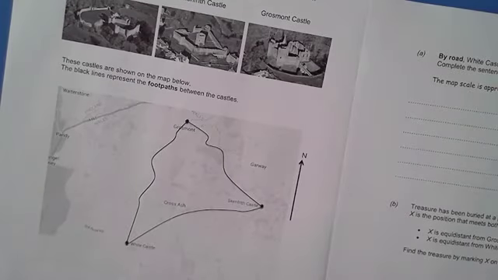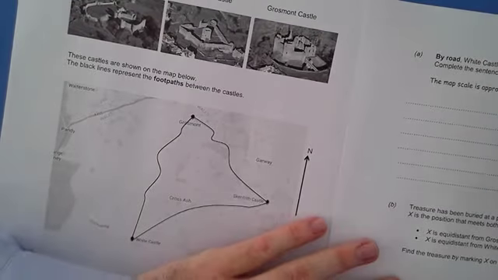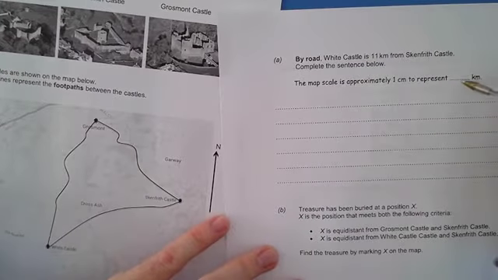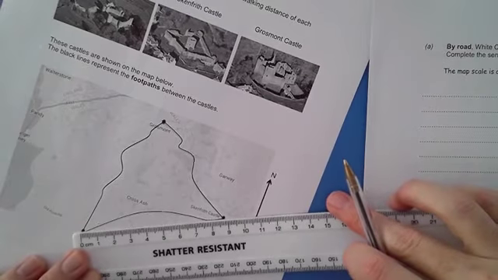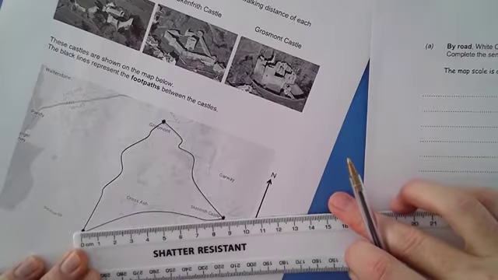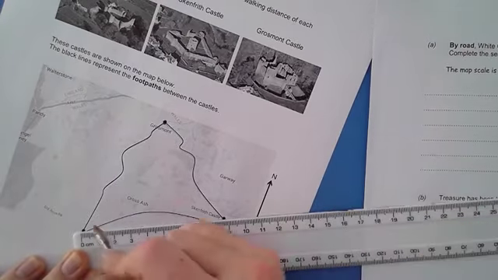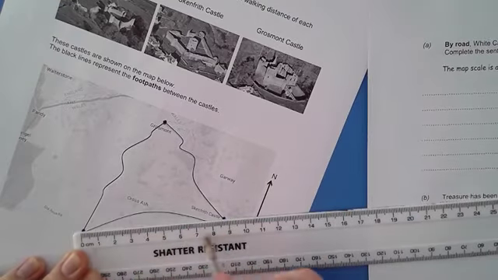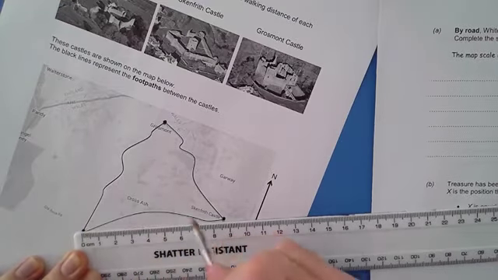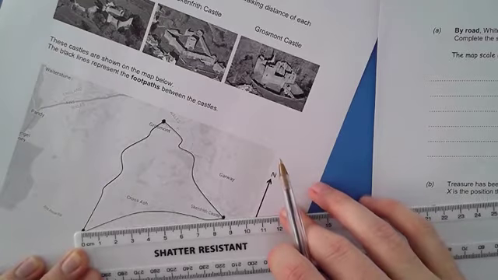Here, here. I need to go and measure it, because it says work out the map scale is approximately 1 centimetre to how many kilometres by here. So if I go and measure what this distance is, I make that 8 and a bit. Now, that's going by road though, that's going as the crow flies, sorry. To go by road is obviously going to take longer, but I'm going to try and be a little bit nice to myself here.